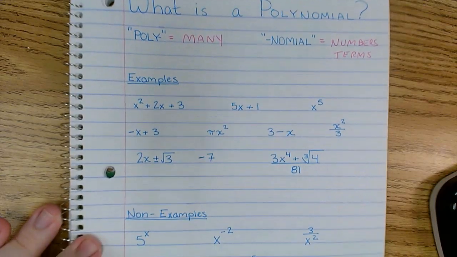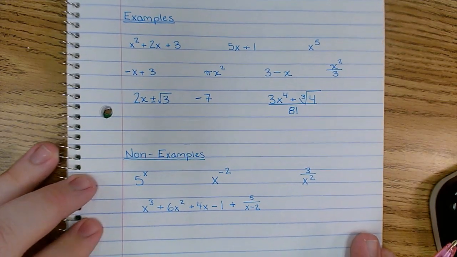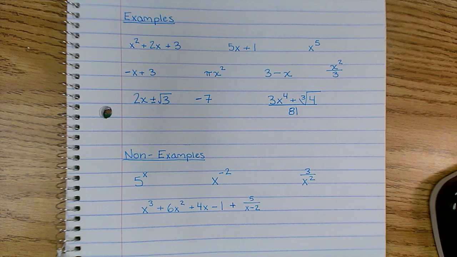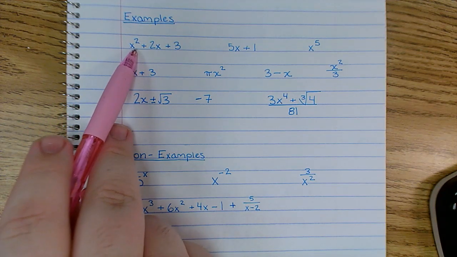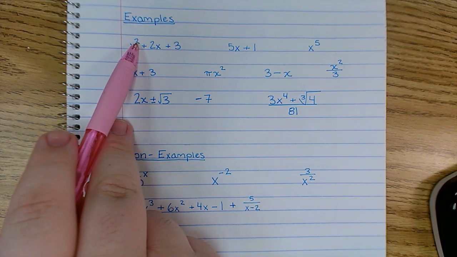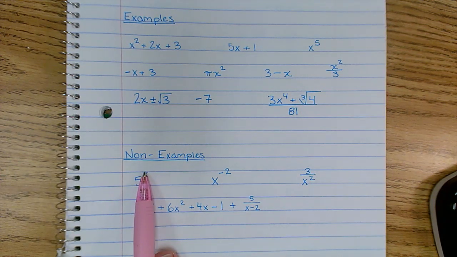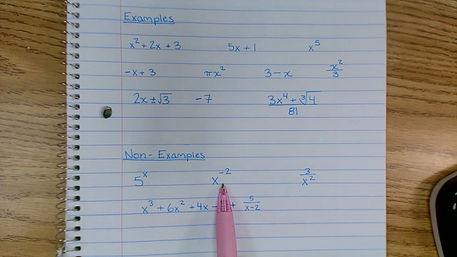And I've got some non-examples too. I want you to notice the things that make these not polynomials. 5 to the power of x is not a polynomial because the variable is in the exponent. To have an exponent and still be a polynomial, it has to be raised to a constant power, like x squared. Can't have a variable in the exponent. You also cannot have a negative exponent. Anything to the negative something power, like x to the negative 2 power, is not a polynomial.